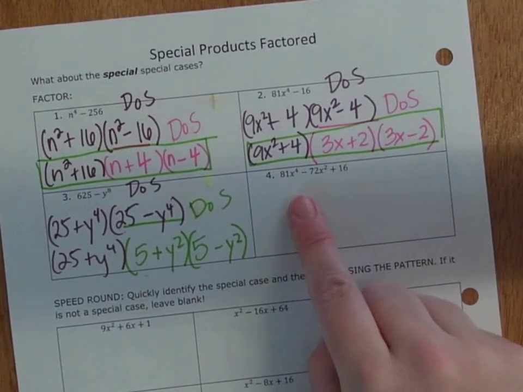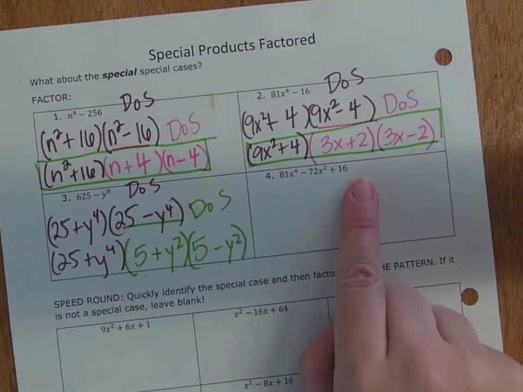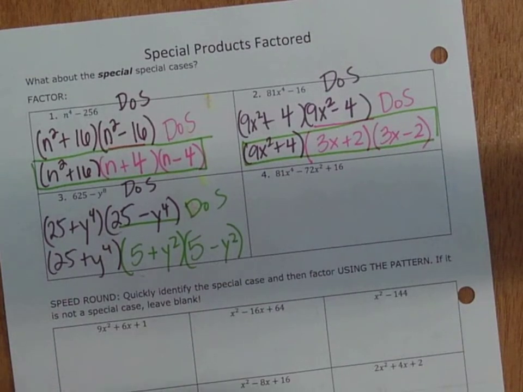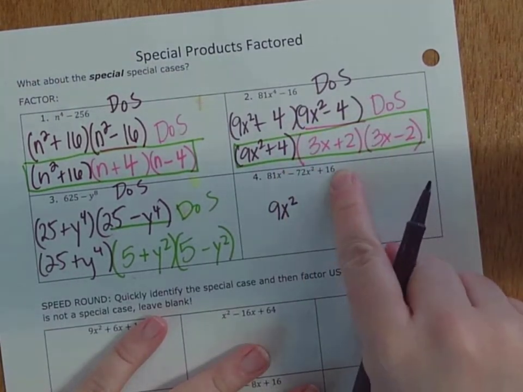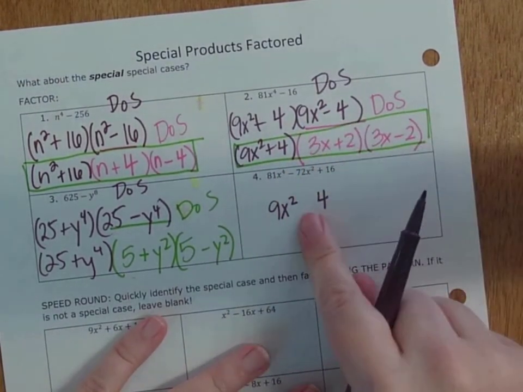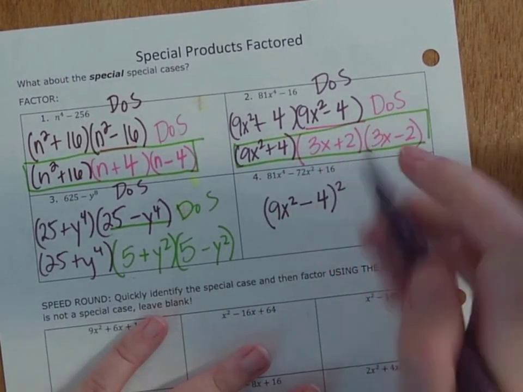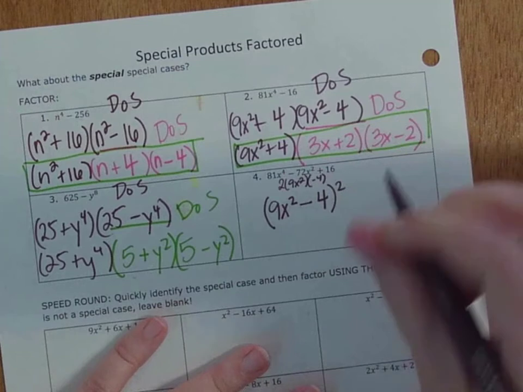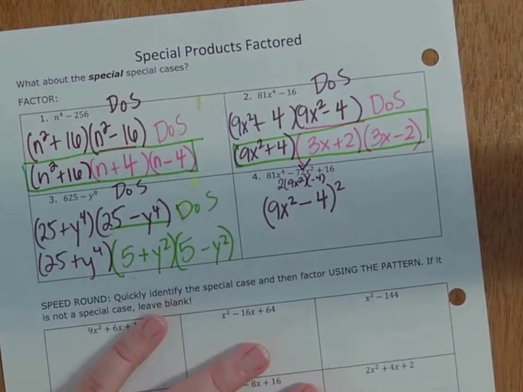Last special case. What do you see here? A perfect square trinomial. Does it have a GCF? So we can factor this. We say, what's the square root of 81x to the 4th? 9x squared. What's the square root of 16? 4. What's my middle term? What's my middle sign? Okay. And let's just double check that 2 times 9x squared times negative 4 should give me negative 72x squared. Yes, it does. So good. It is a perfect square trinomial.